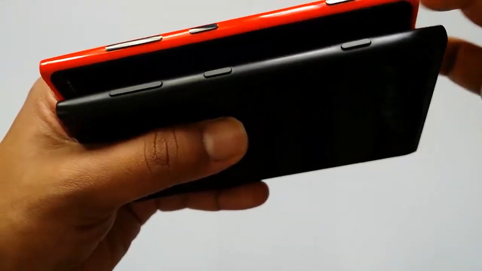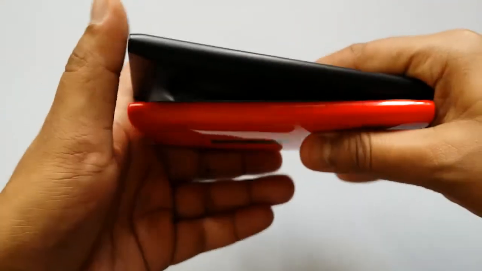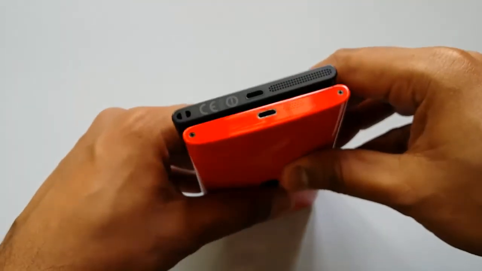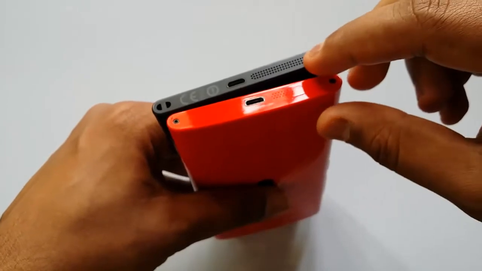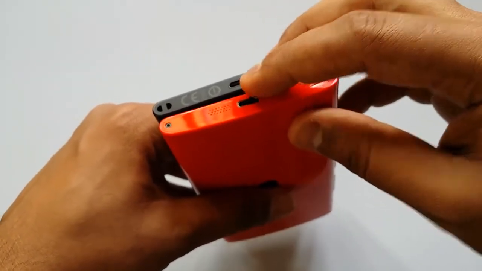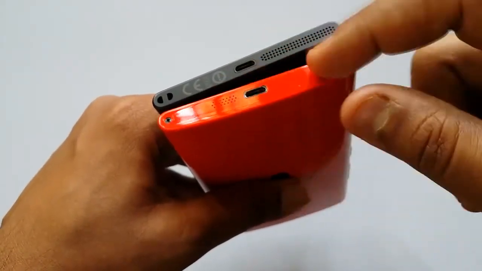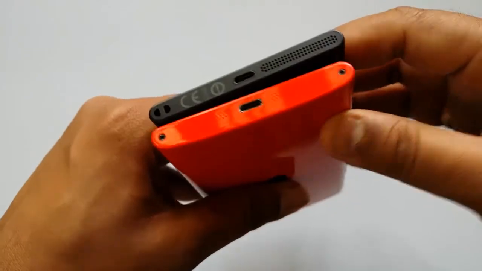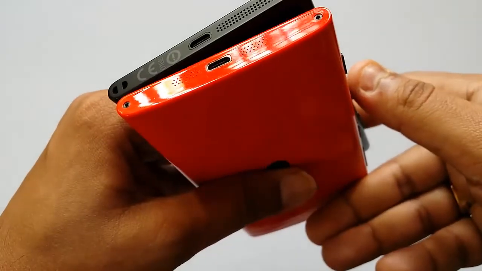It's almost the same. You have the volume rocker key, then the power button and the camera button. The other side both do not have any buttons, and at the bottom it's again the same. There's the micro USB charging option, with two speakers on either side of the USB slot. So those are the things in the design aspect.